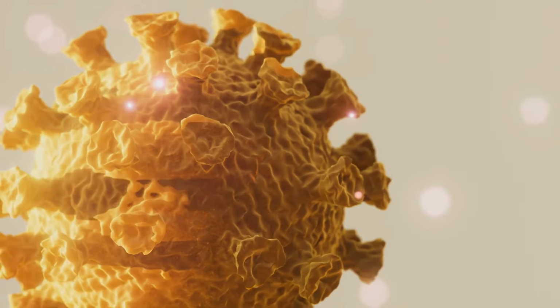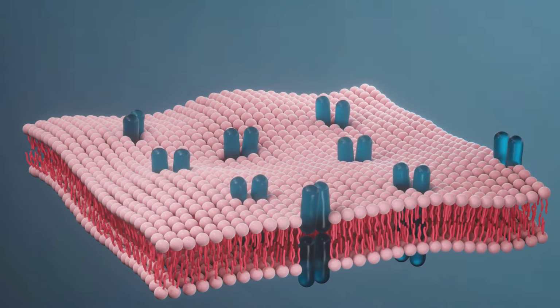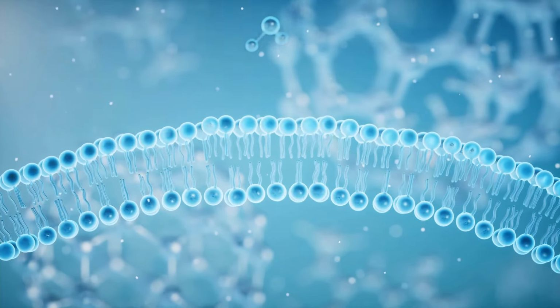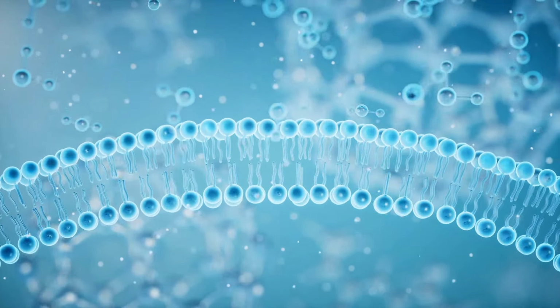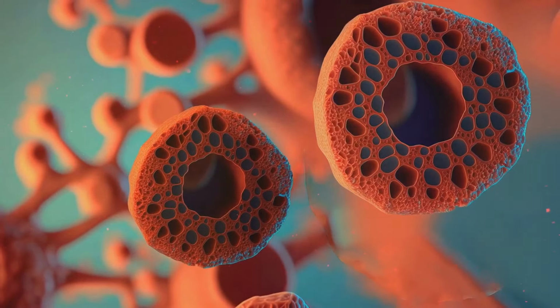Vesicular transport involves the movement of substances via membrane-bound vesicles. The two main types are endocytosis and exocytosis. Endocytosis is when the cell takes in materials, while exocytosis is when the cell expels materials.